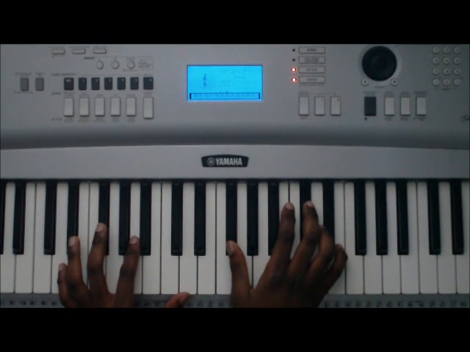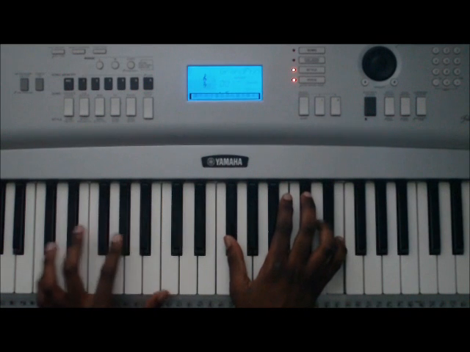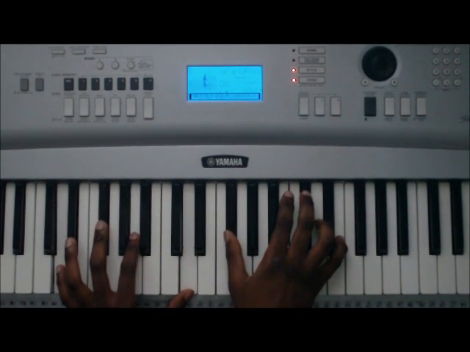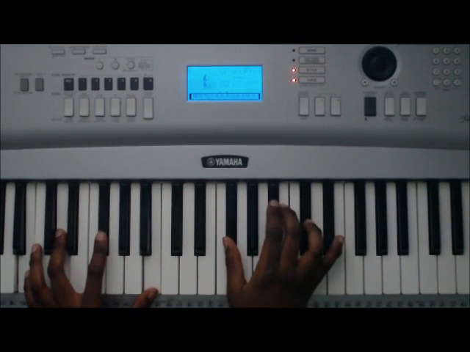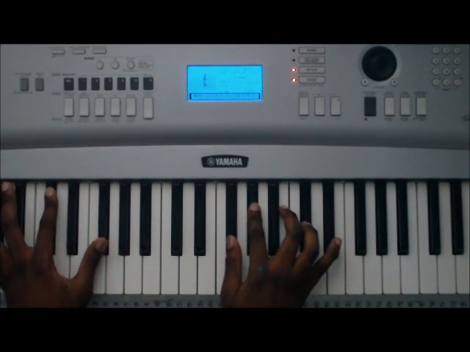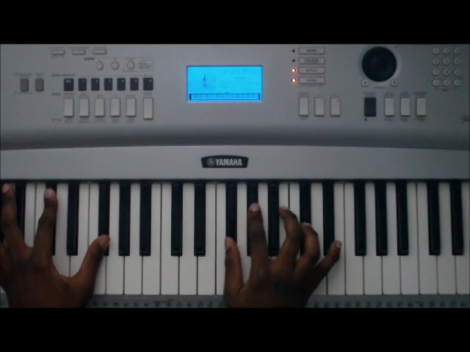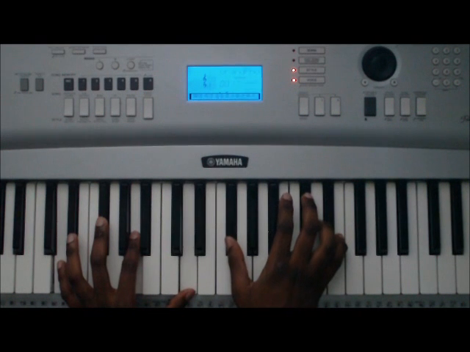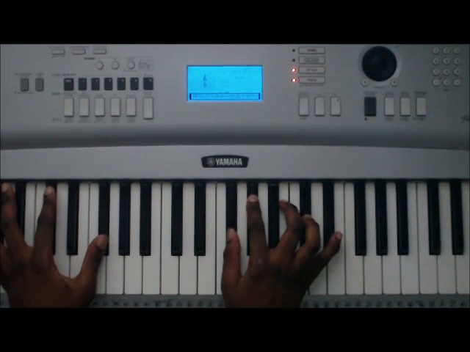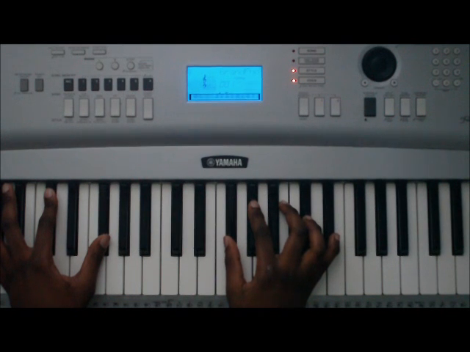So from the top it's going to be a D major, switch to B, and one more time. And then you're going to switch off to an F sharp and G sharp. Okay, one more time. So just leave that as an F sharp, C sharp, F sharp in the bass, and F sharp in the right hand.